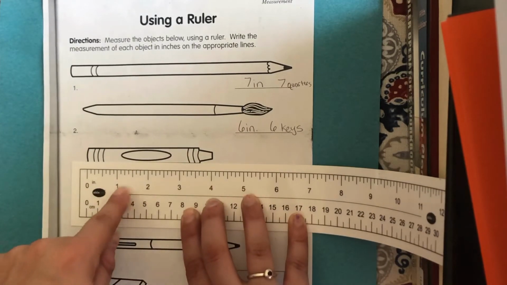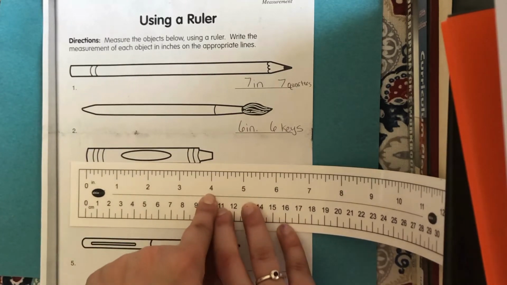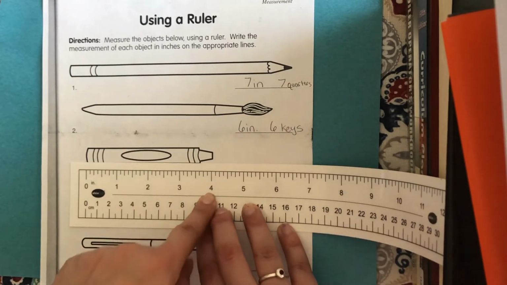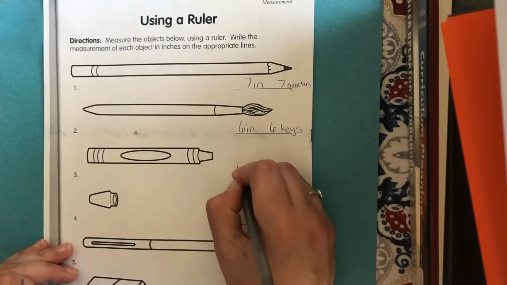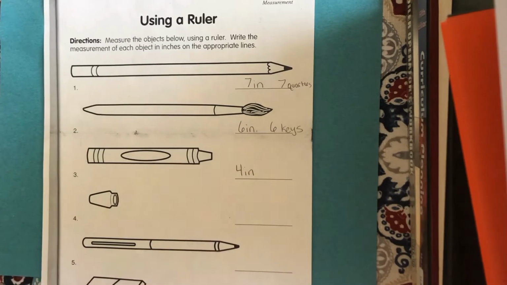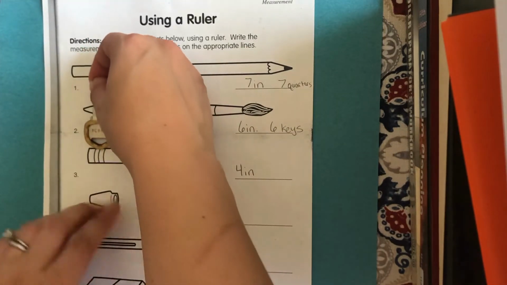0, 1, 2, 3, 4 inches. So our crayon is 4 inches. So we're gonna write that in our blank. 4-I-N for 4 inches, okay? And then remember, you can also use the end of a key or a quarter for your measurement.